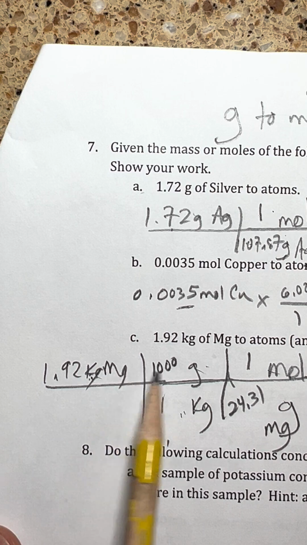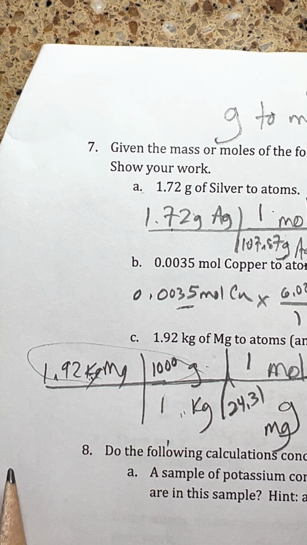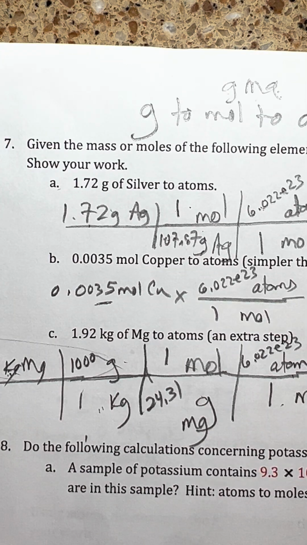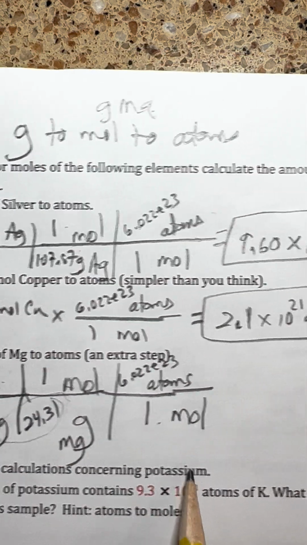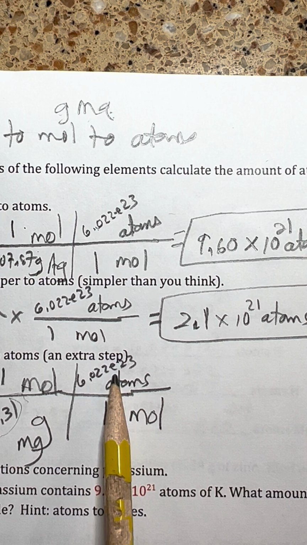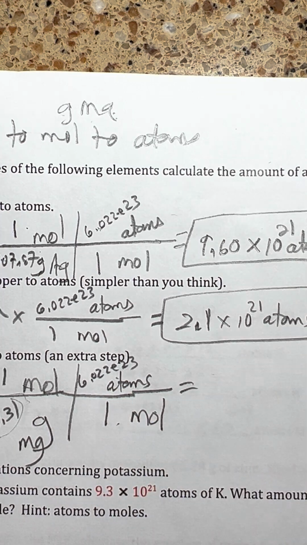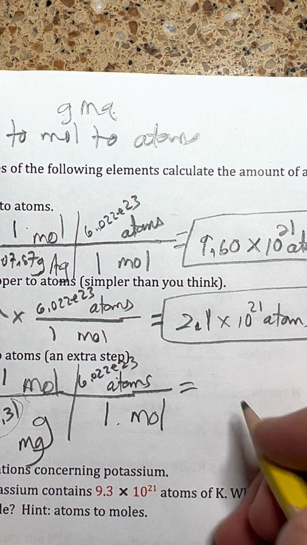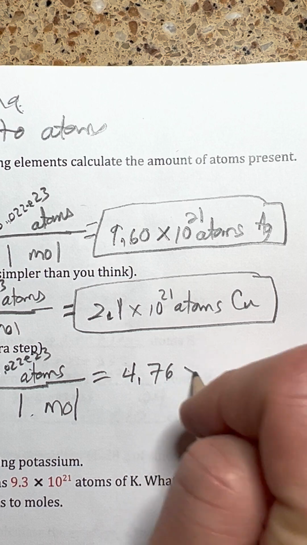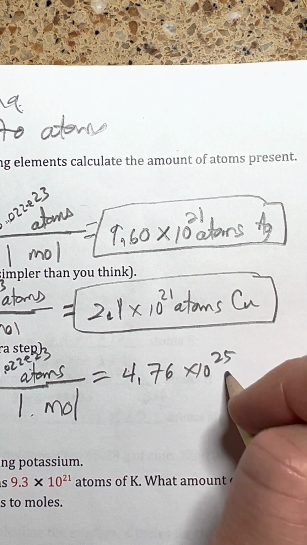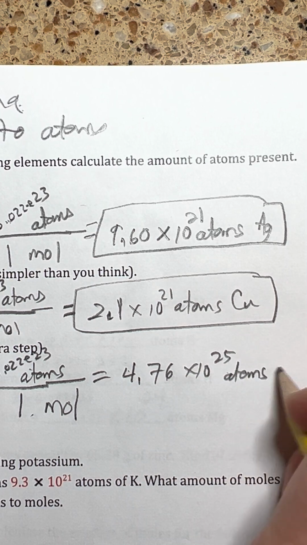So to do this calculation, those two are going to be multiplied by one another. Hit enter, and then you're going to divide by that number and hit enter, and then you're going to multiply by Avogadro's number and hit enter. And you again have to know how to plug that into your calculator. And it looks like you get 4.76 times 10 to the 25th atoms of magnesium.